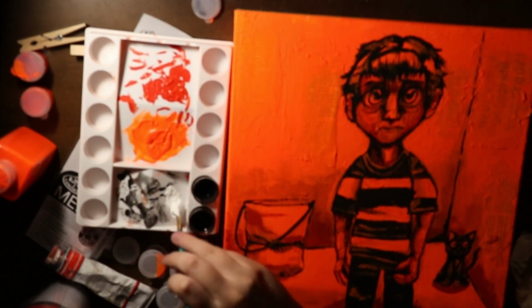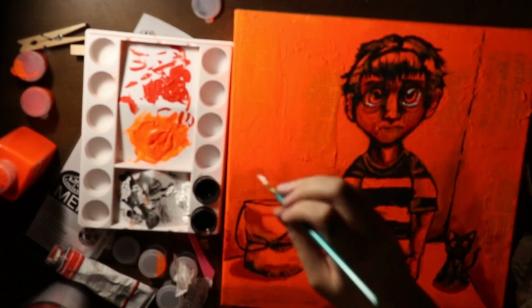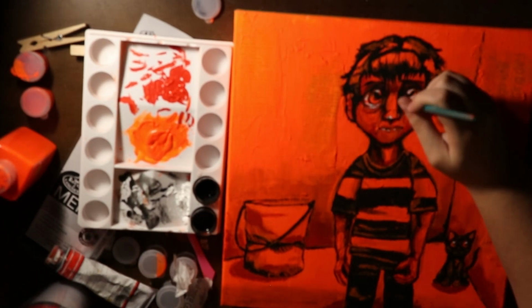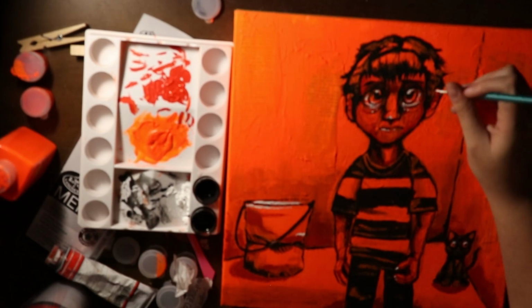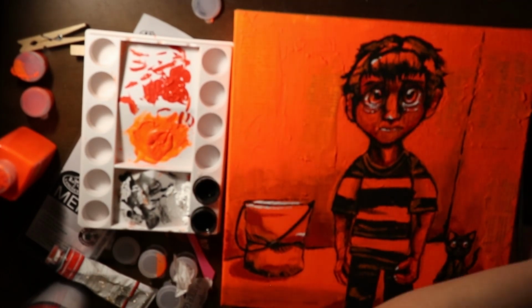Okay, finally getting around to adding that last little bit of white, which was just mwah! It adds so much life, and even on top of the orange, it just glows. I don't know if it's the base of the orange or something like that, but it just works so well.